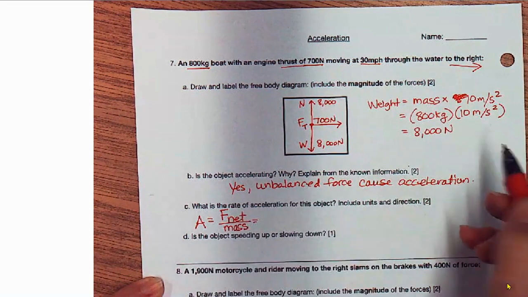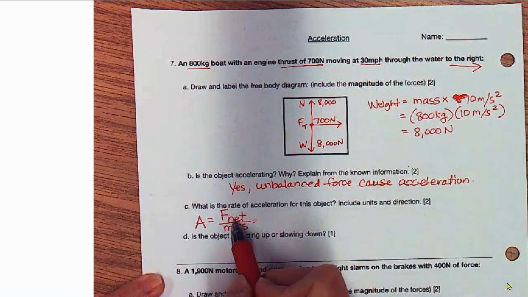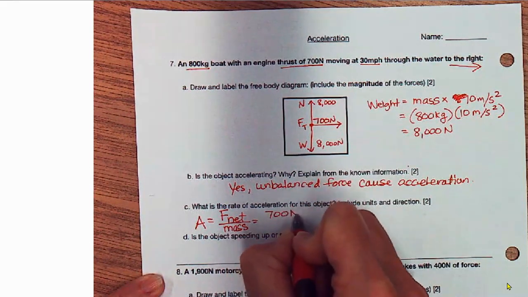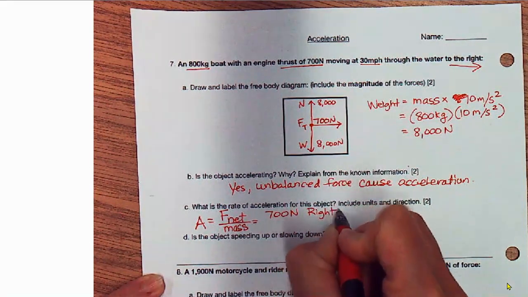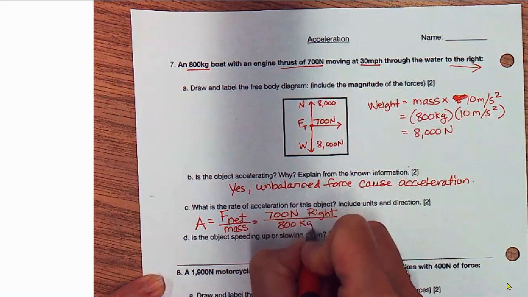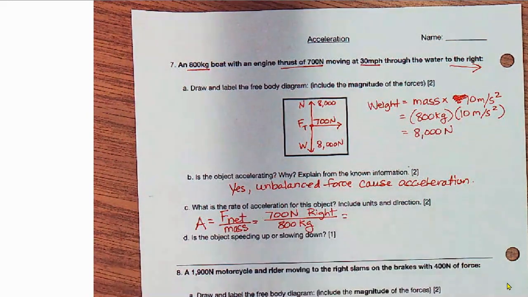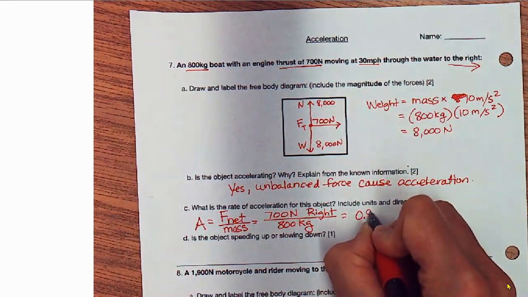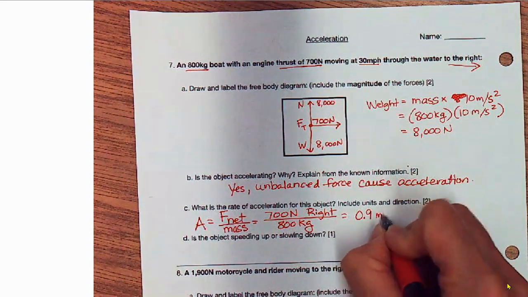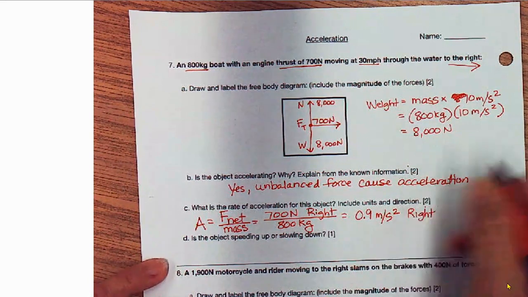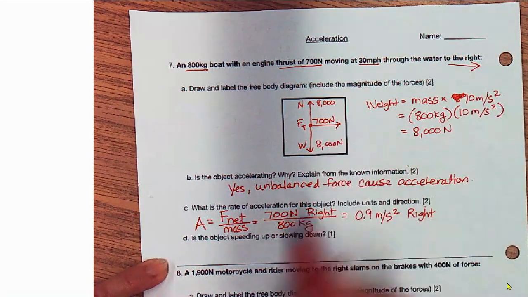So we're going to substitute our net force, which is 700 newtons right, divided by the mass of the boat, which is 800 kilograms. We're going to round it to the tenths place. It's almost 1, but we'll say 0.9 meters per second squared right. The motion's to the right, as is the net force, so it is speeding up.